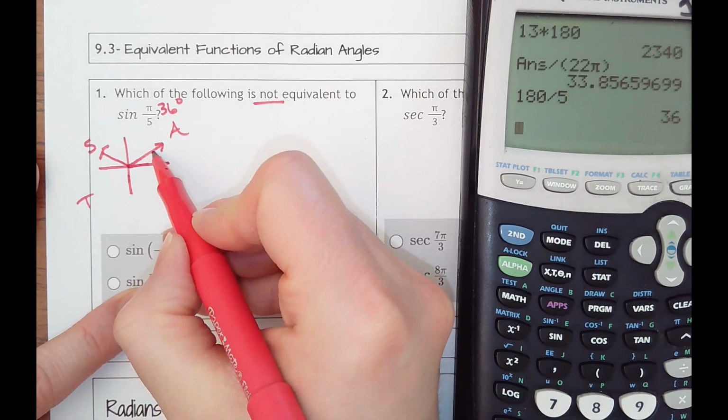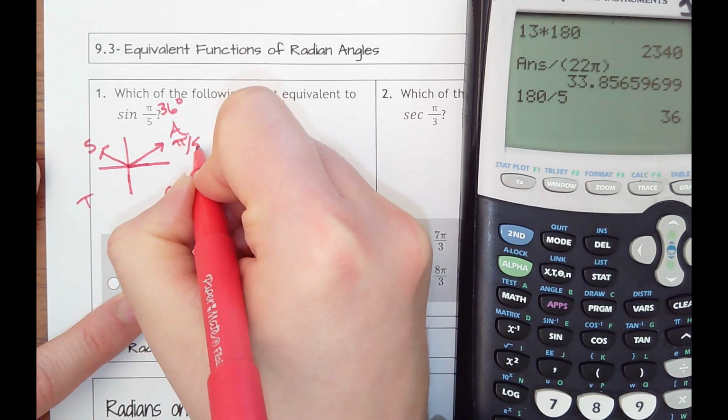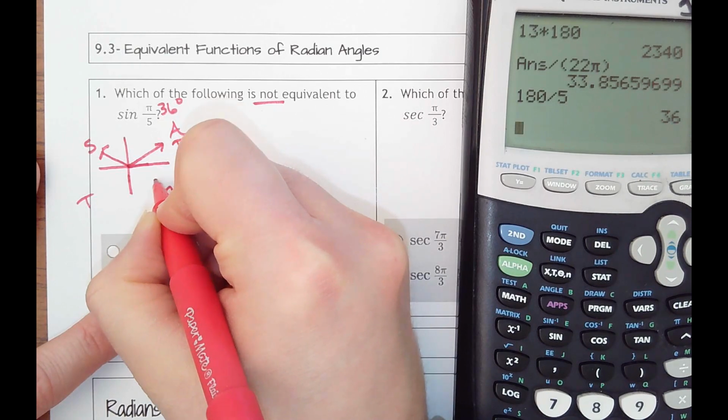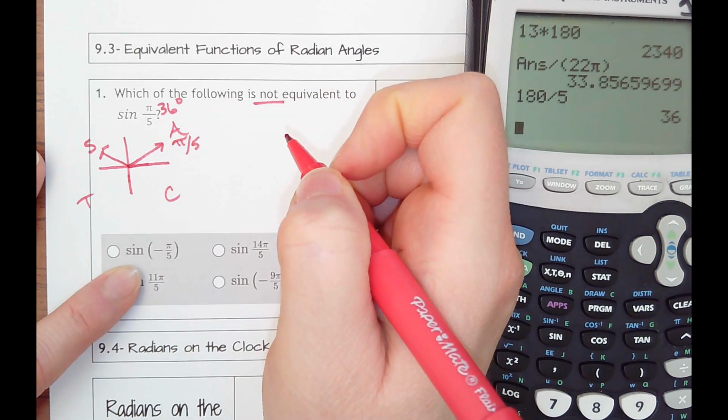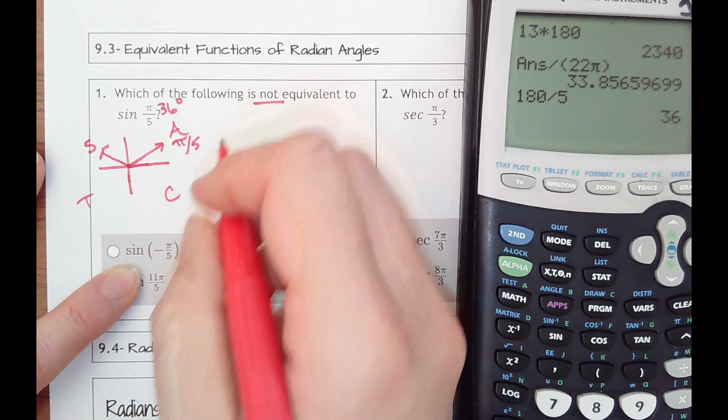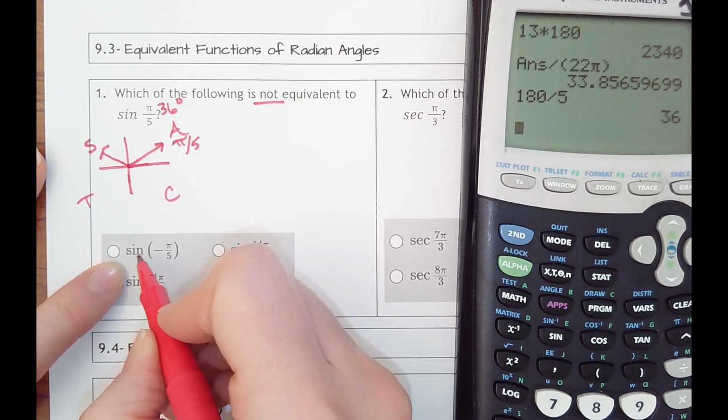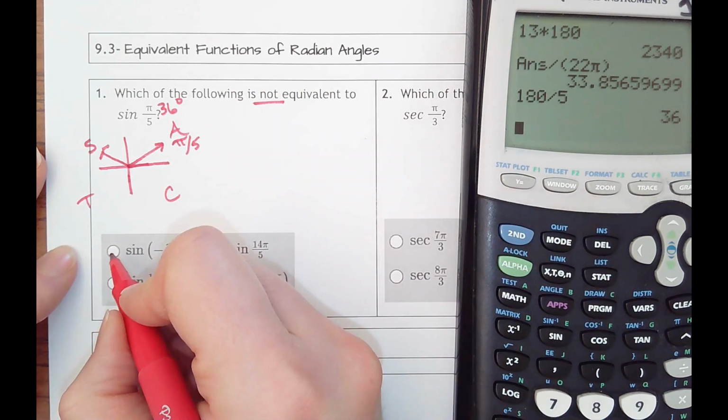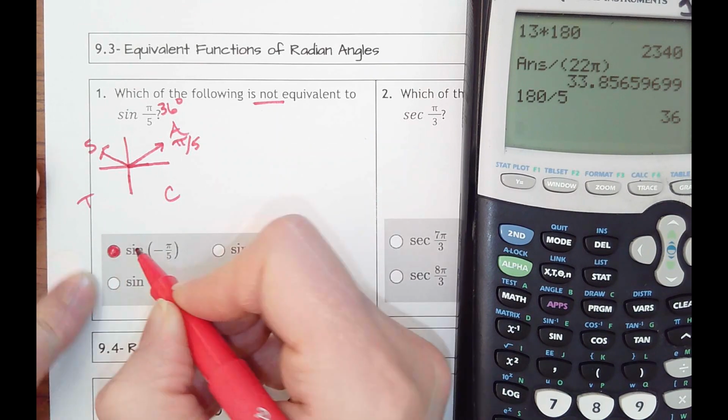If this was pi over 5, then down here would be a negative pi over 5. Remember, negative angles go clockwise. So that's going to put us there. It's not that one. So that would be the answer. But let's go through the other ones real quick.